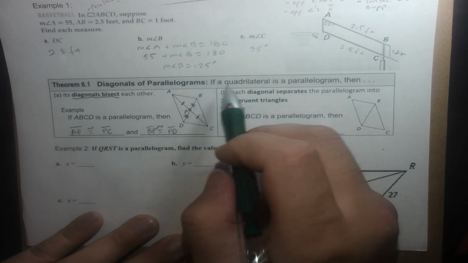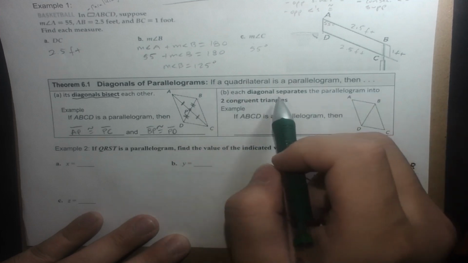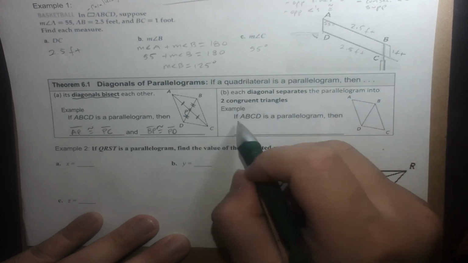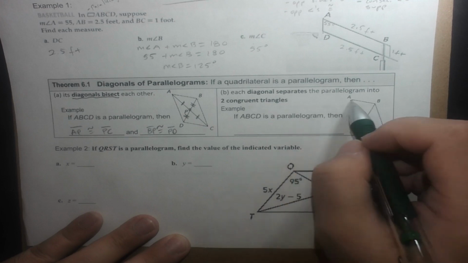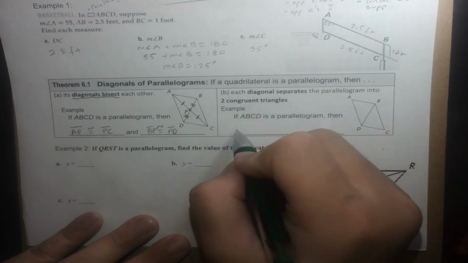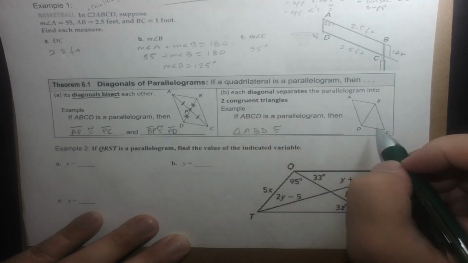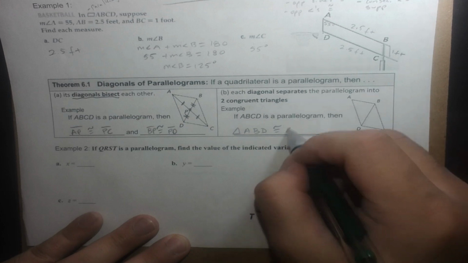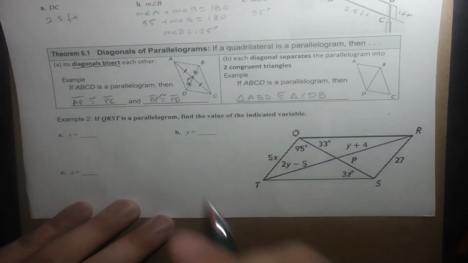Next property. If a quadrilateral is a parallelogram, then each diagonal separates the parallelogram into two congruent triangles. So if ABCD is a parallelogram, then triangle ABD is congruent to triangle CDB.